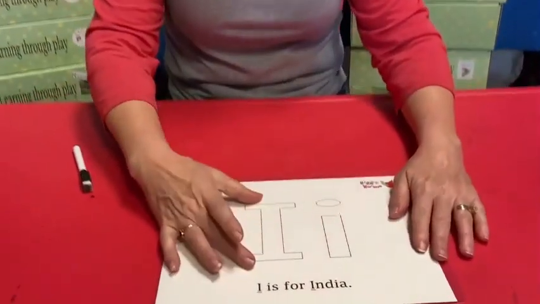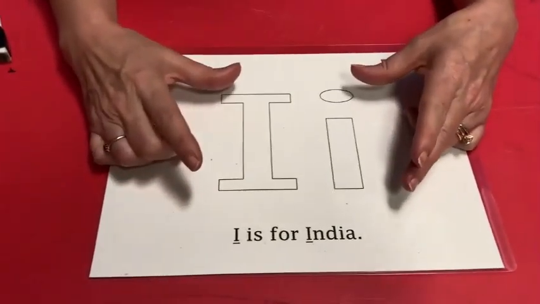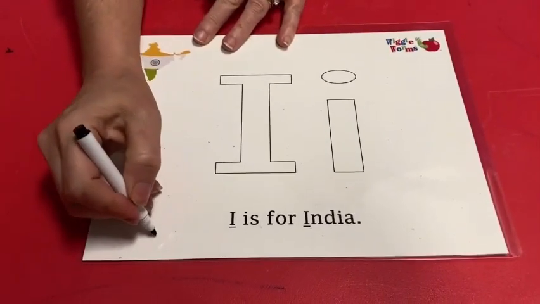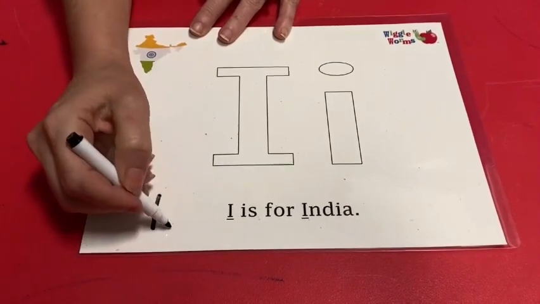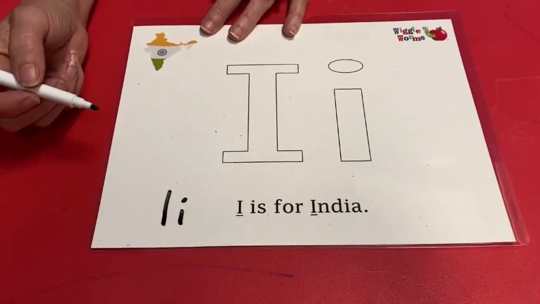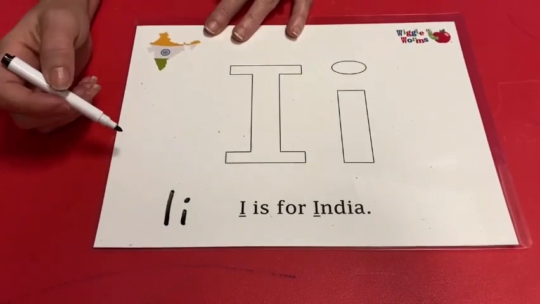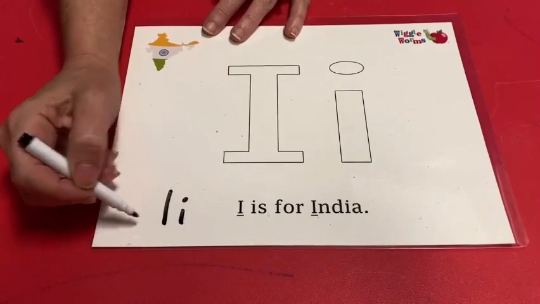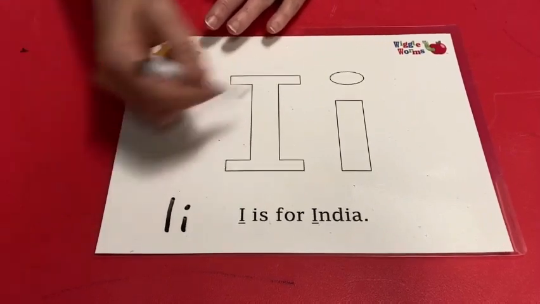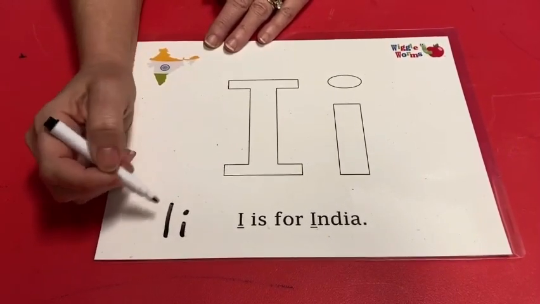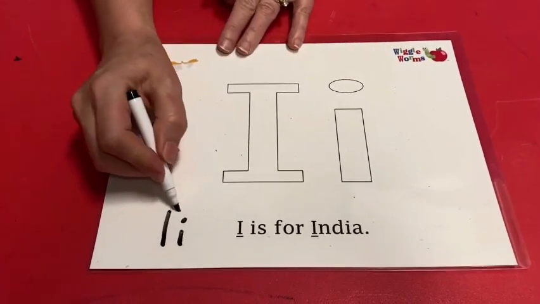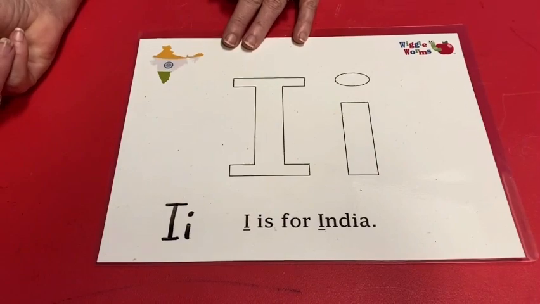All right, we have our capital and our lowercase. They are different. However, sometimes you will see a capital I just like that and a lowercase I like that, without the top and the bottom. What is the problem with that? The problem is, if you have a word search or something that we're doing, this is also a lowercase L. So for ours, we're going to put a cross on it so that we can distinguish.